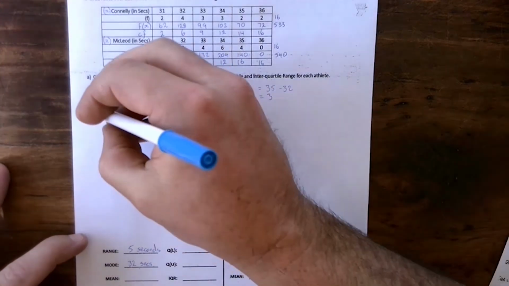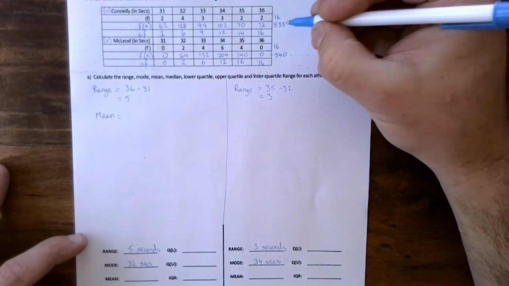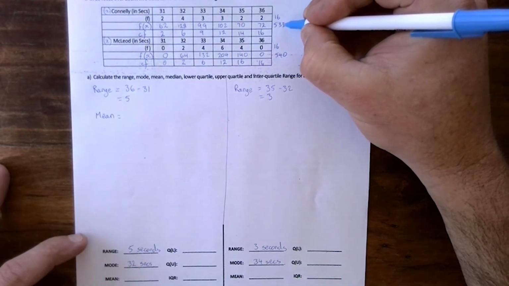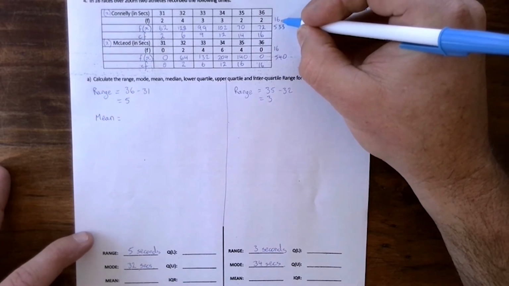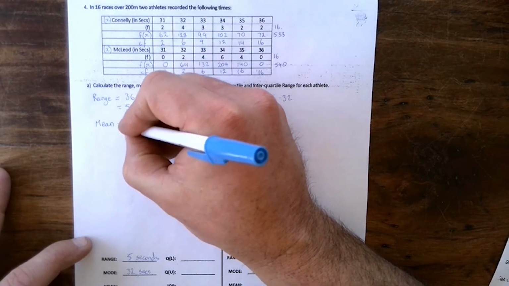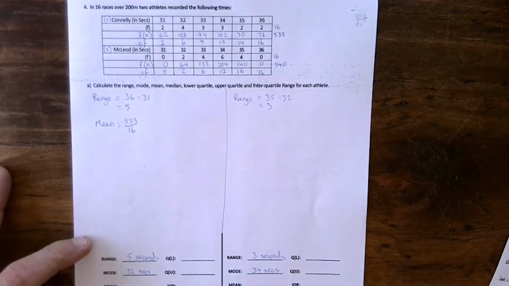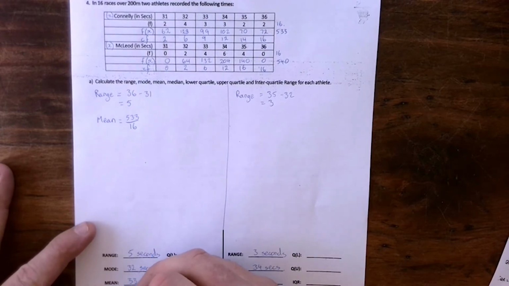The mean is the next one, or the average. Remember that the mean is calculated by taking the total of the FX column and dividing it by the total of the frequency column. So in this case we're going to have 533 divided by 16, which is going to give us 33.31 seconds.